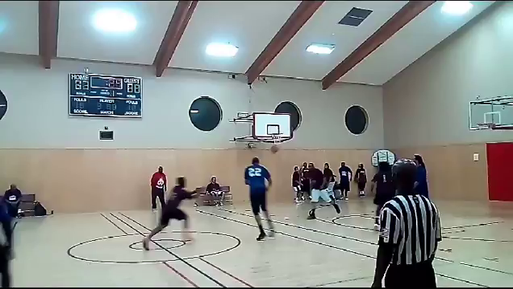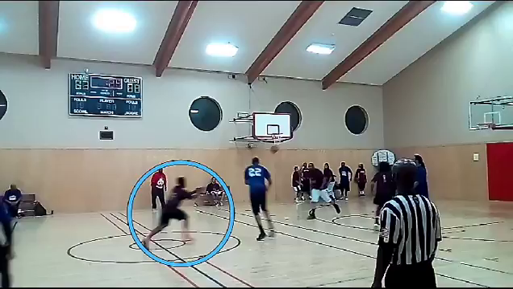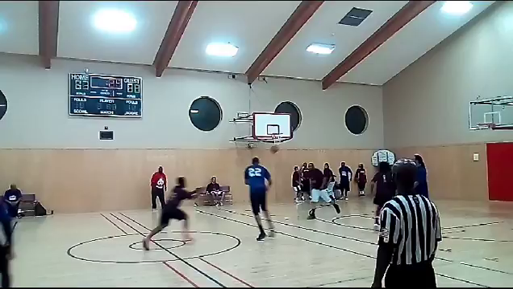So if we freeze it here, we see that this player right here is getting ready to jump the pass and maybe foul, maybe try to steal the ball. So we have to think, is this player going to steal the ball cleanly, or is there going to be illegal contact? So we're going to roll the play and we're going to see what happens. I'd like to point out that our new lead official is in a great position to officiate this play.